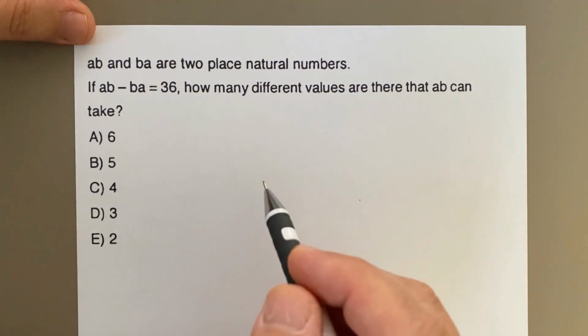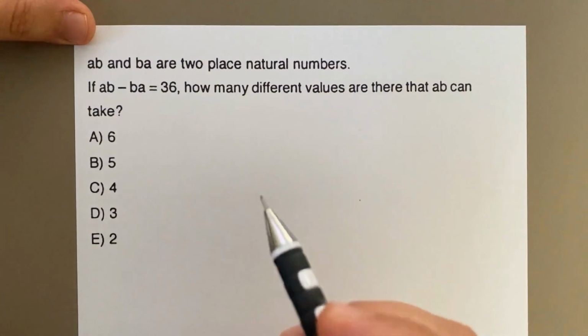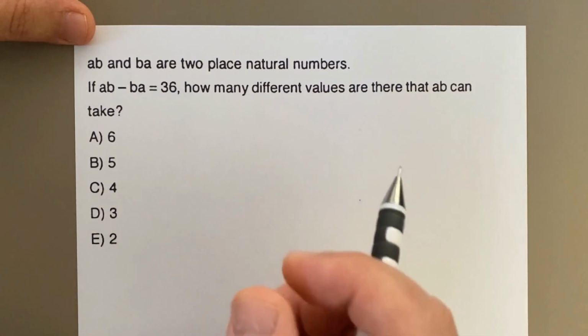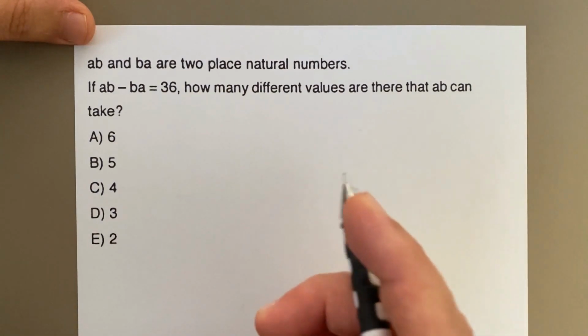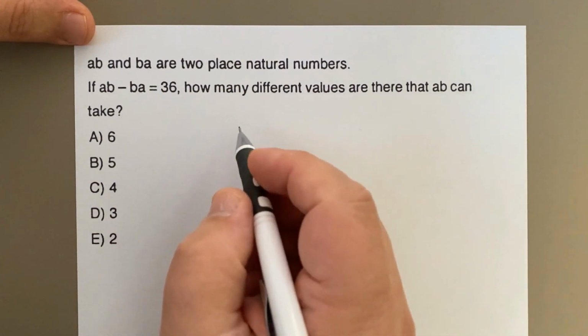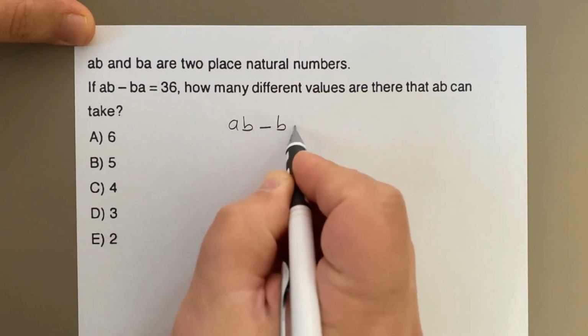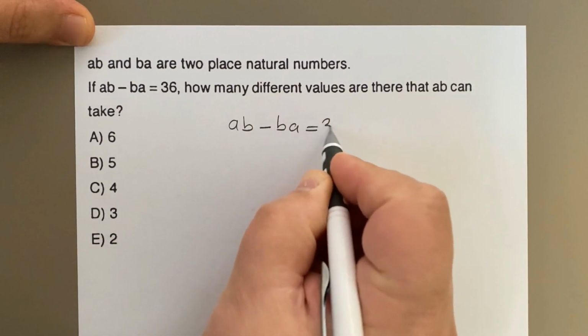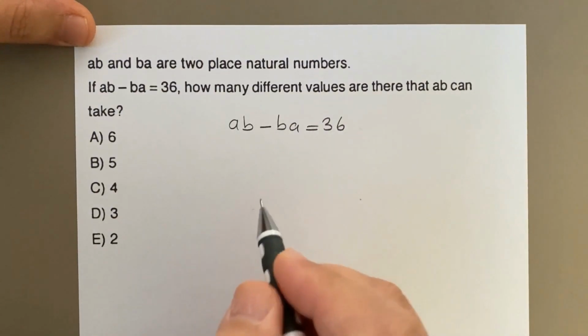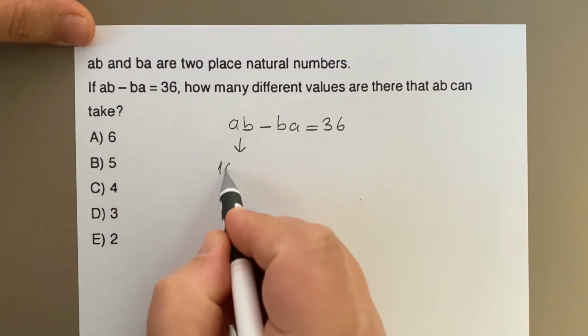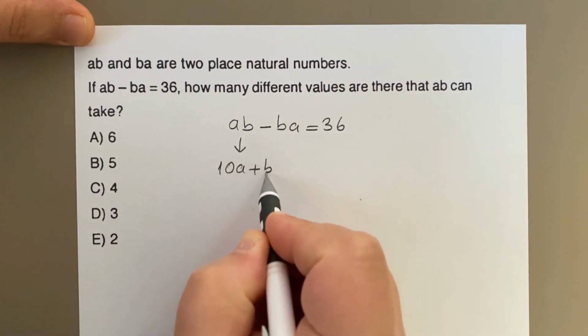Notice that the expression two-digit is used in the question again. In this case, we should immediately think about the analysis. Now, I'm writing the question here. AB minus BA equals 36. Now pay attention to this. When I solve this, I'm writing 10A plus B.